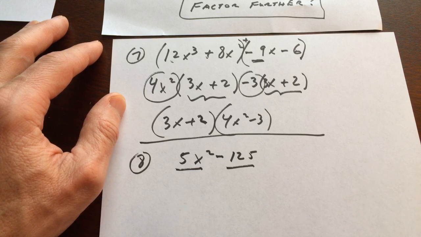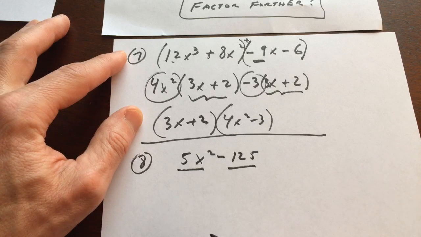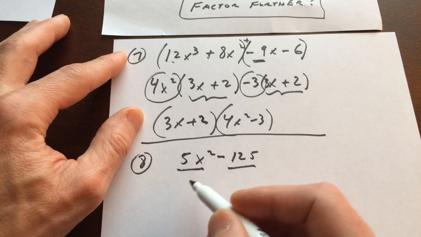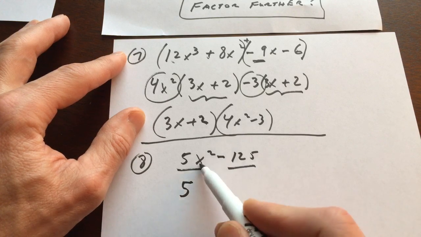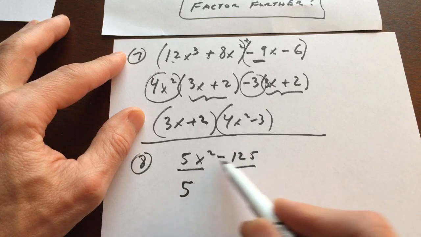Okay, Tana's saying 5x, Godot's saying 5, Raja's saying 5. Okay, good. Yeah, Tina changed her answer to 5. Yeah, that's exactly right. So it's going to just be 5, because there's not a variable in this group, just an x squared in this first group. So they only have a 5 in common.